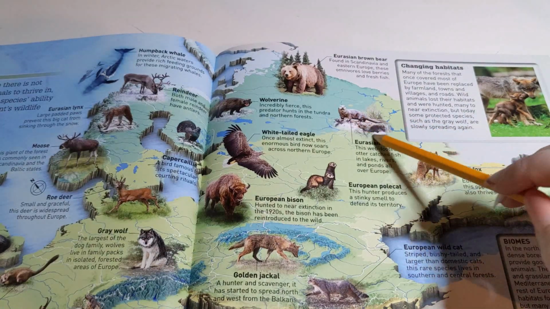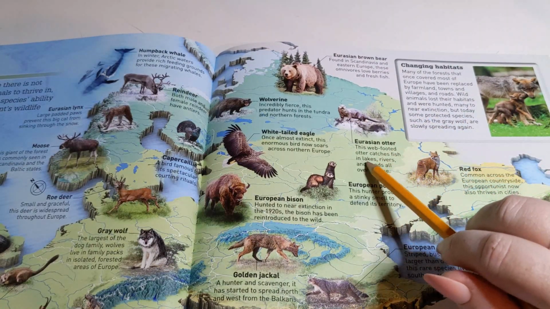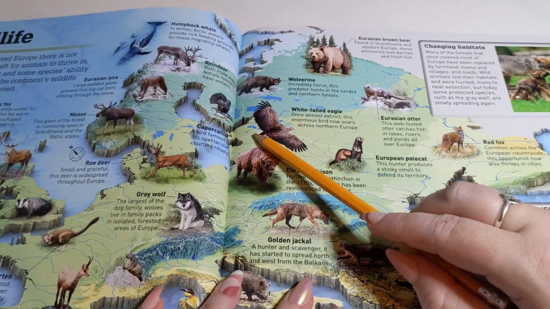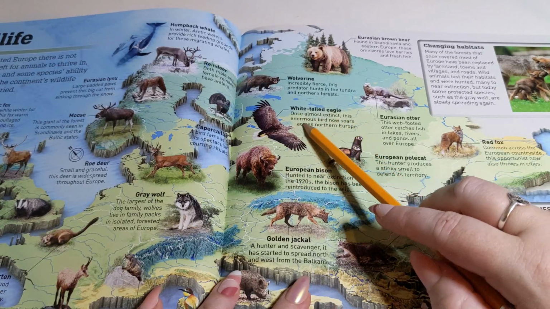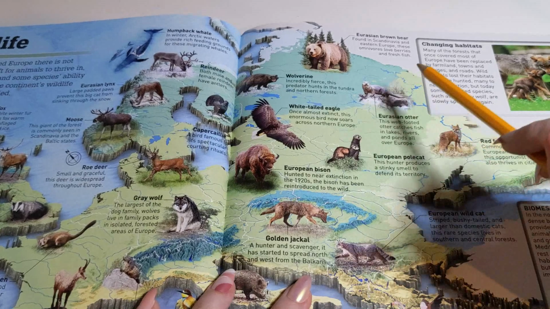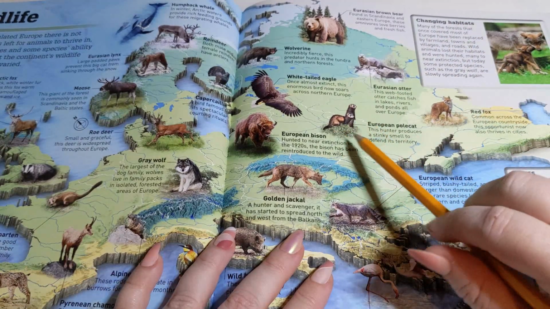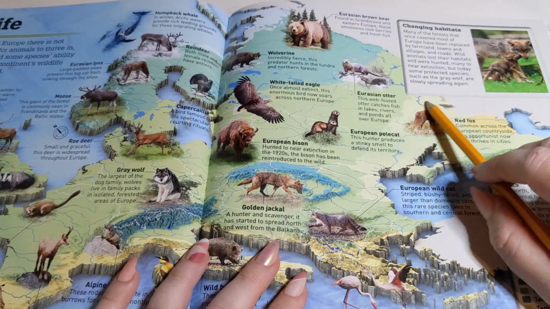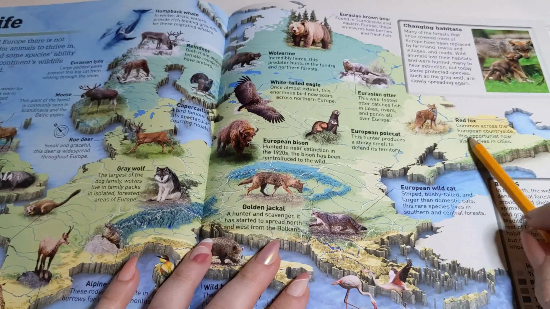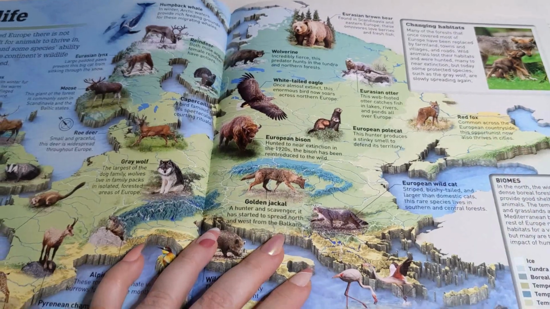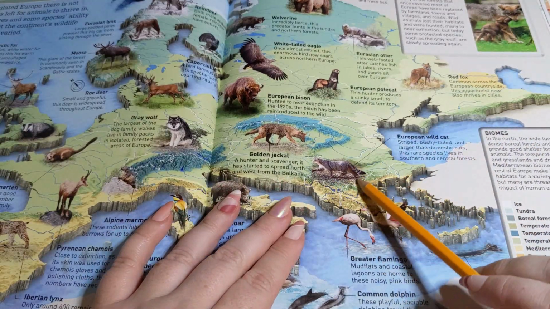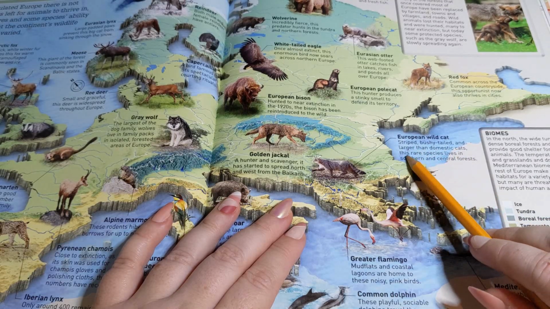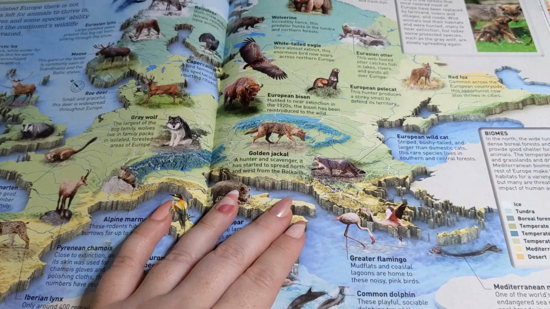Here's the Eurasian otter. This web-footed otter catches fish in lakes, rivers, and ponds all over Europe. Here's the white-tailed eagle. Once almost extinct, this enormous bird now soars across northern Europe. The European polecat. This hunter produces a stinky smell to defend its territory. The red fox. Common across the European countryside, this opportunist now also thrives in cities. The European wildcat. Striped, bushy-tailed, and larger than domestic cats, this rare species lives in southern and central forests.